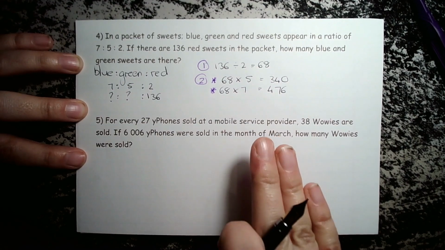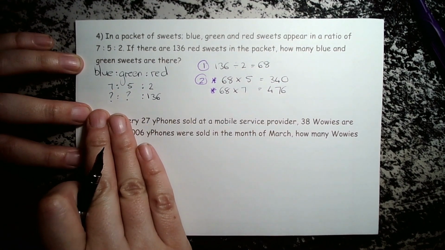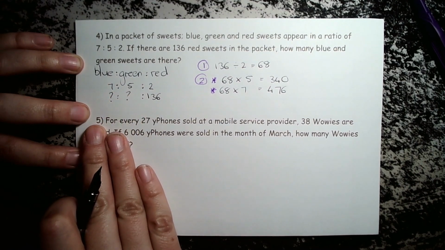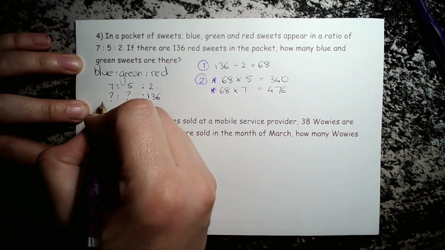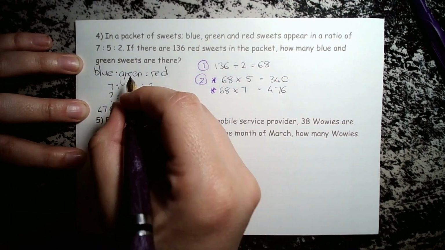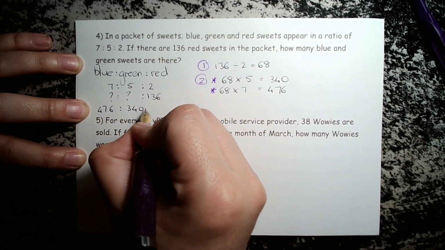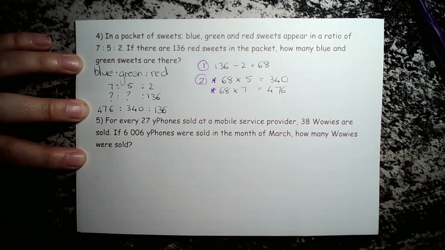Now remember to keep your answers in the correct order. So I'm going to write them here so that they stay in the order here. So the blue is the 7. The 7 was the first one. So we have 476 to 340 to 136.